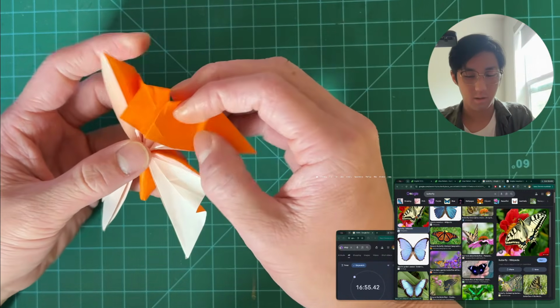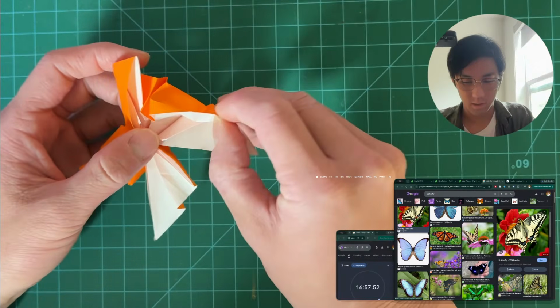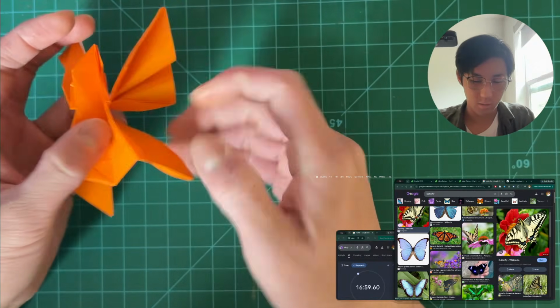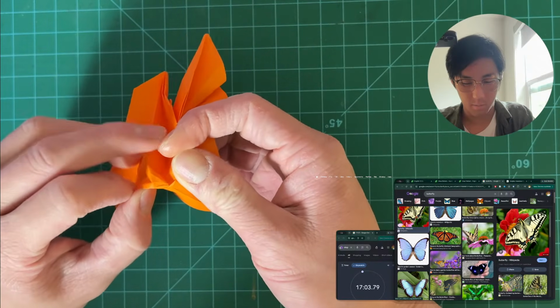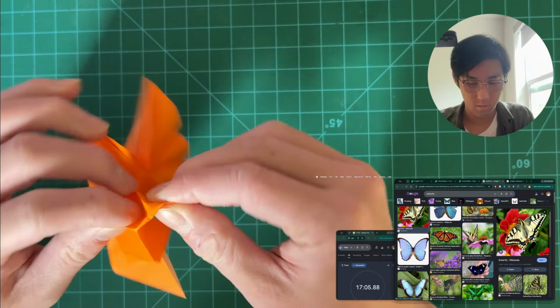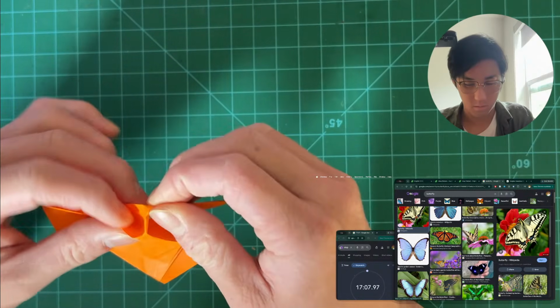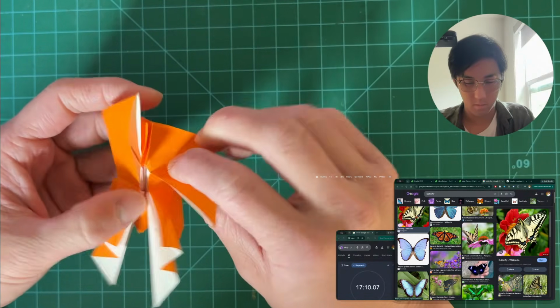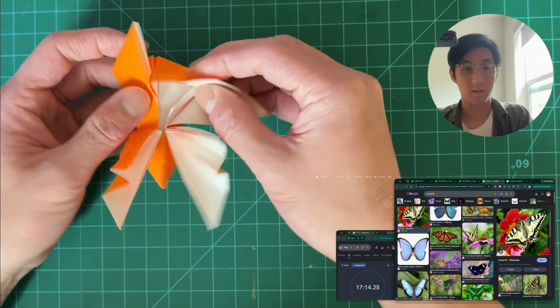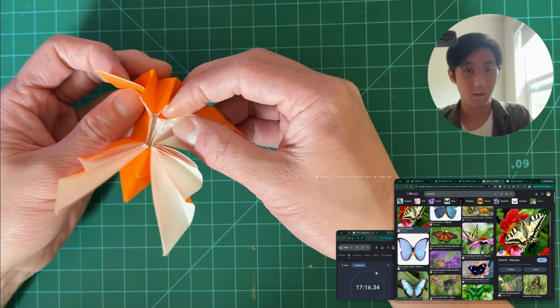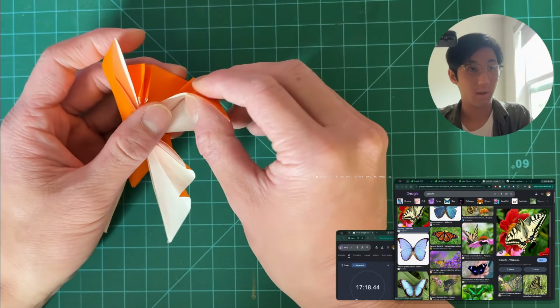Okay, let me figure out how I'm going to do the top wing before I get too deep in the bottom wing. Oh, okay, so again, if we're going with the white wing theme, something like this is not too bad.